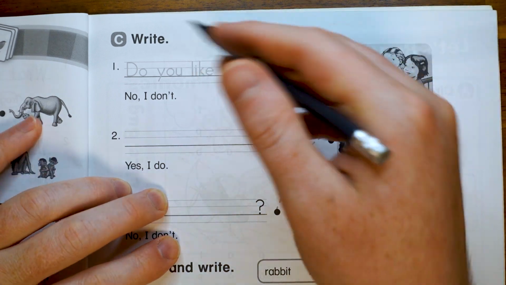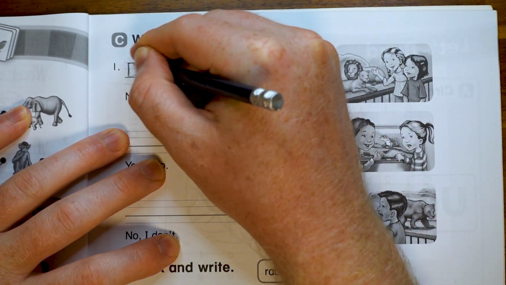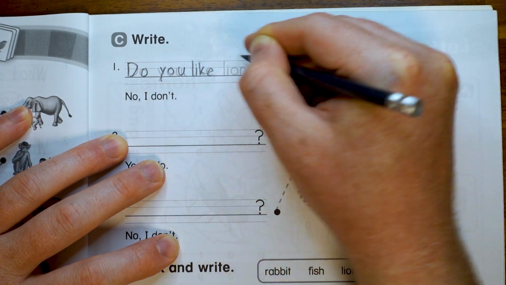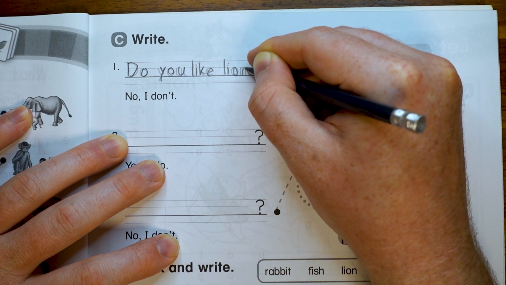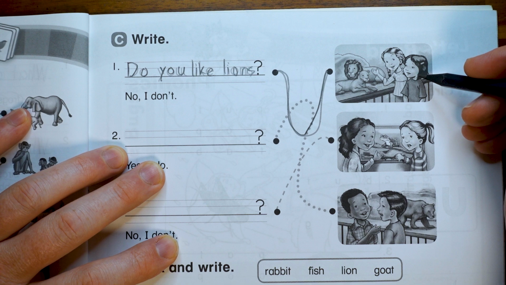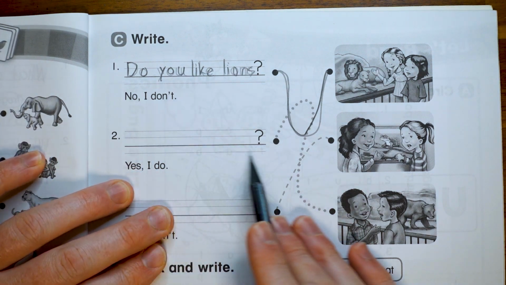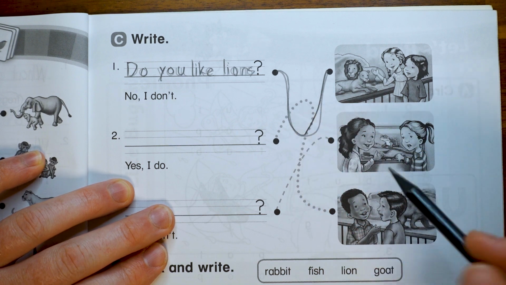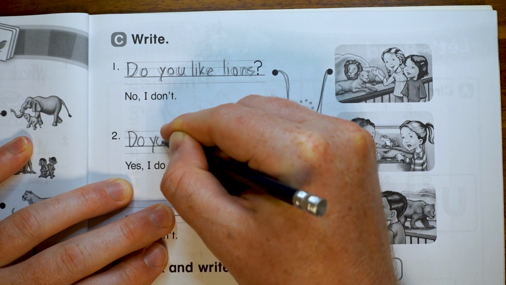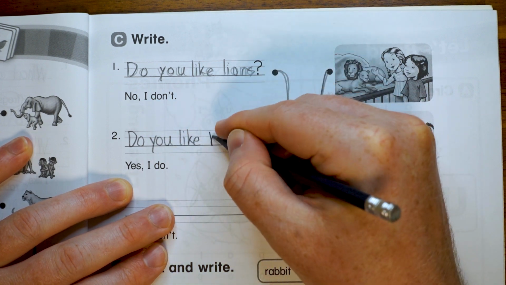Let's start. Do you like oops? Okay. Do you like lions? Trace it. And she's a little bit bored, so she says, no, I don't. Okay, the next one. Do you like bears? Do you like bears?